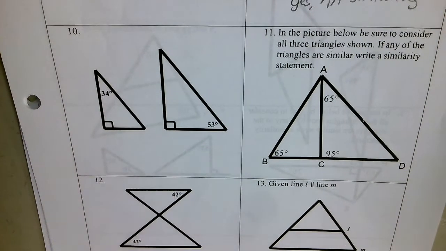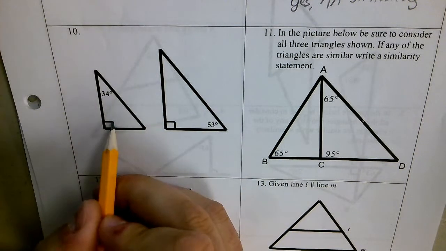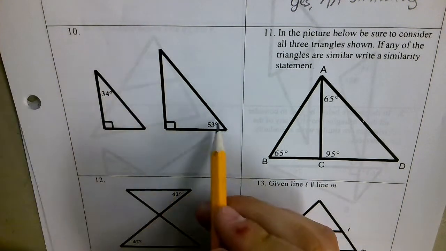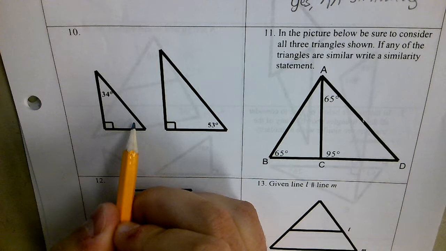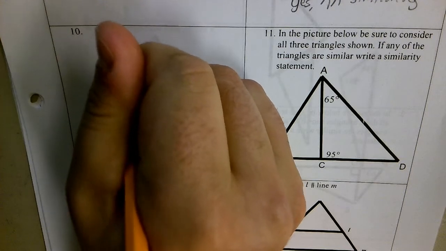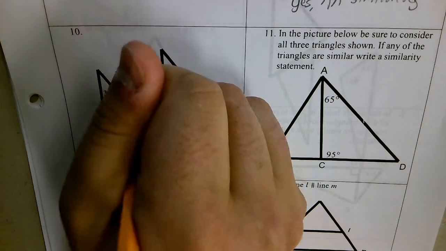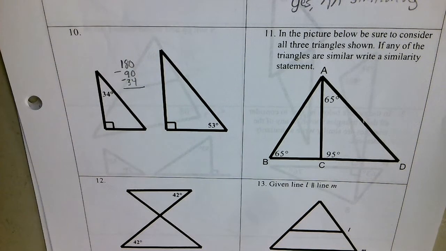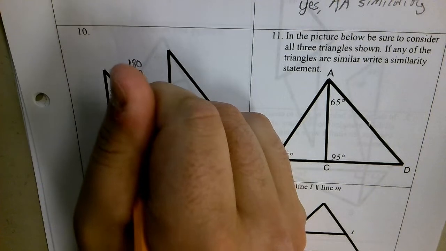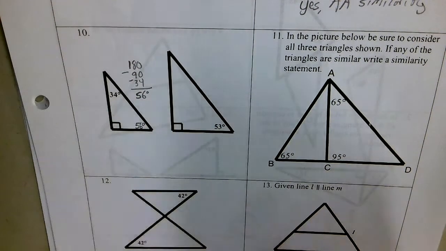Let's jump down to number 10 here. So we've got a 90 in this corner. We've got a 34 up there and 53. Let's figure out this missing measure first. So I've got 90 and 34, so I'm going to subtract. I'm going to take 180 minus 90 minus 34. So we get 56. So this missing measure is 56.